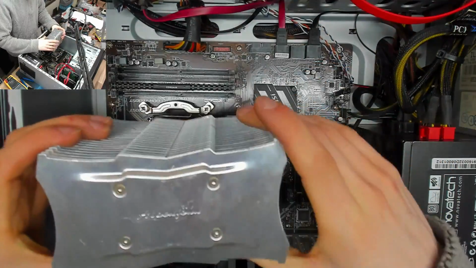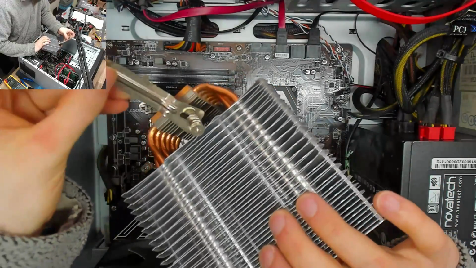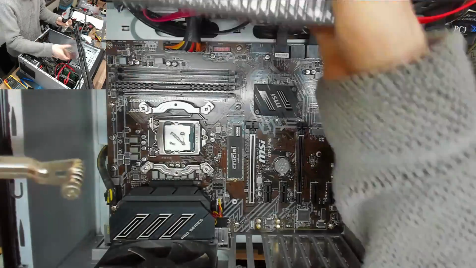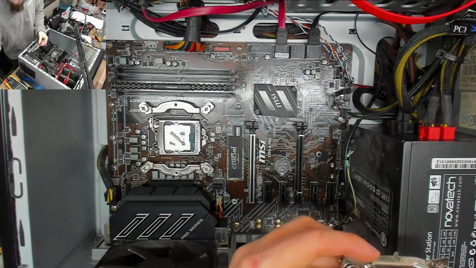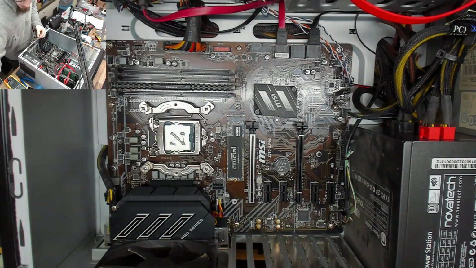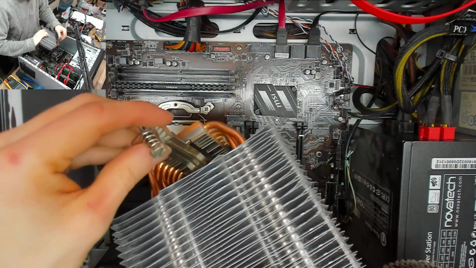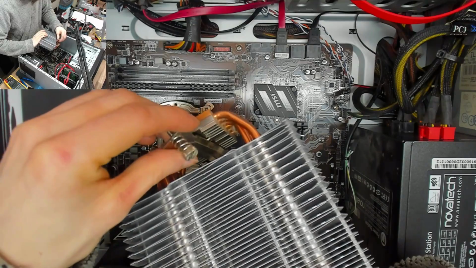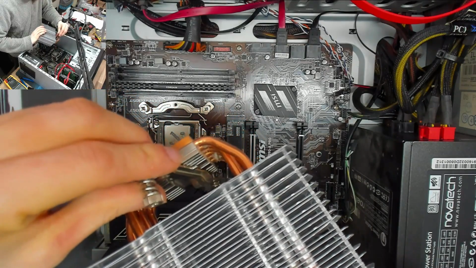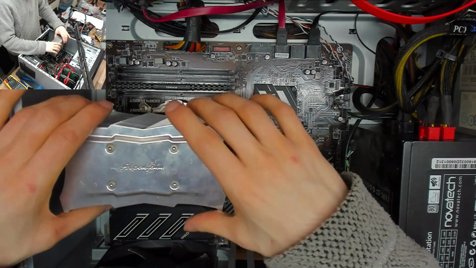So let's put this guy back on. That's got to go down the middle there first. I'm just going to give that a brush with the paintbrush, just so I'm not putting more dust into the desktop. All right, and that's going to sit on there.